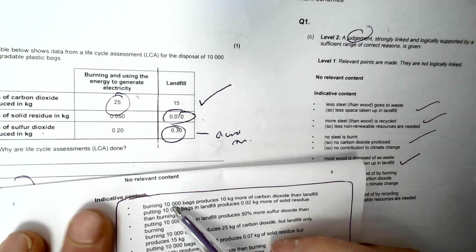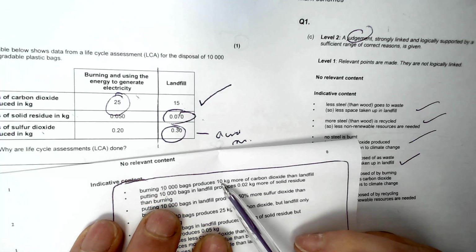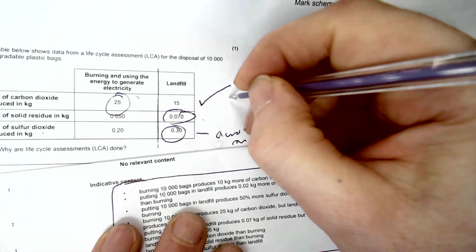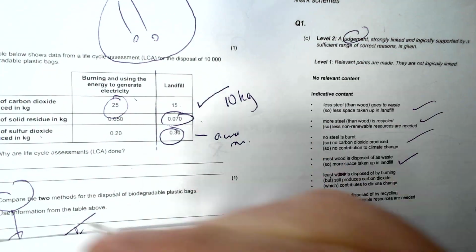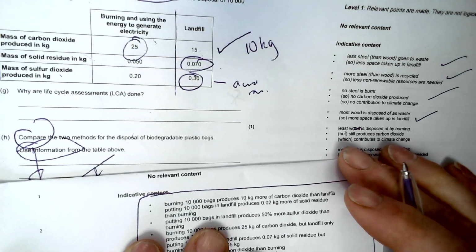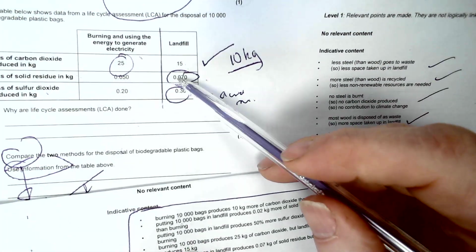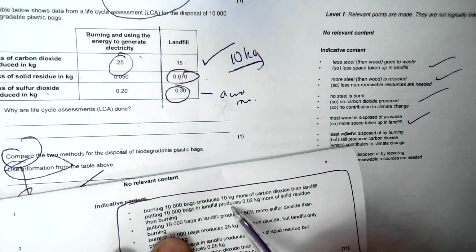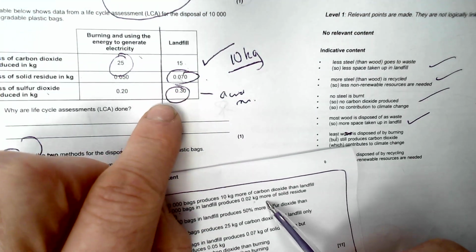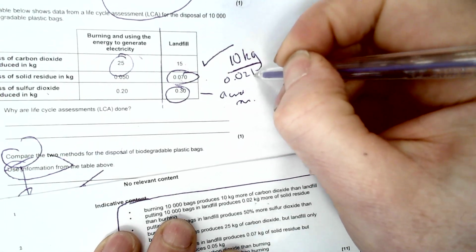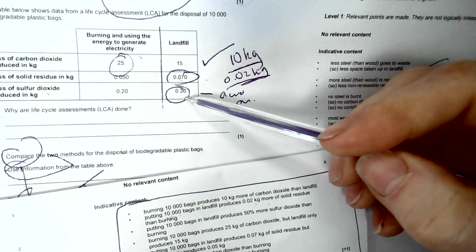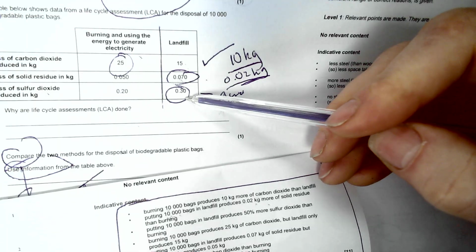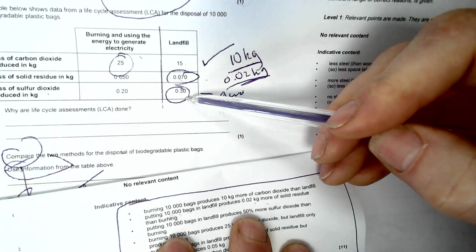So, indicative content. Burning your 10,000 bags produces 10 kilograms more of carbon dioxide. So, exclamation mark, compare. Use information from the table. Well, I sort of did, but it's very specific, isn't it? Putting 10,000 bags in landfill produces 0.02 kilograms more. So you've got to use the numbers, guys. And me, I'm talking to myself here as well. Mass of sulfur dioxide produced in kilograms: 0.1 more sulfur dioxide, or 50% more.